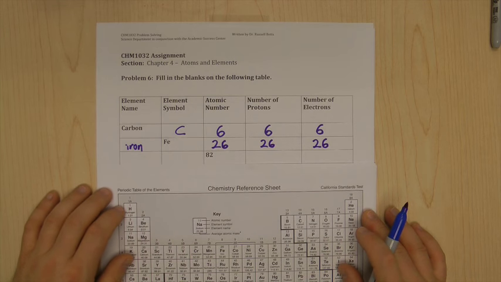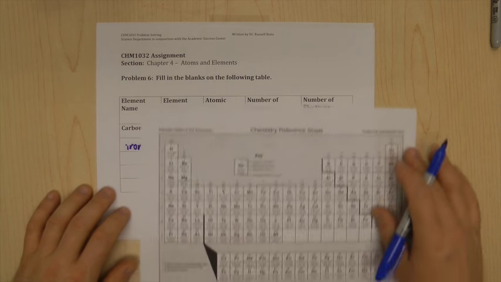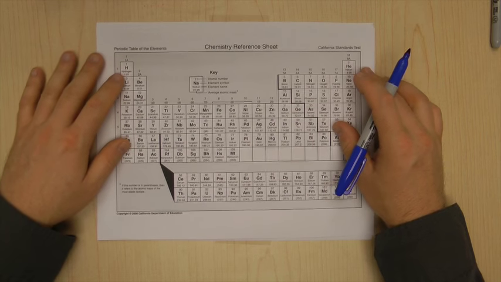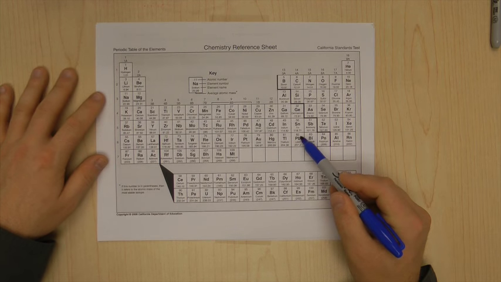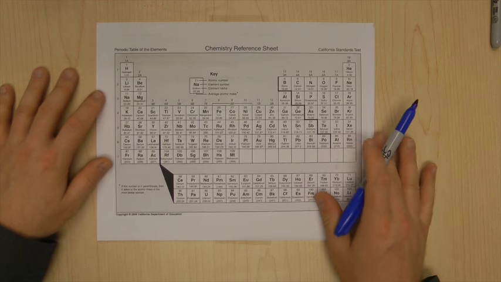Okay, now we're given atomic number 82. So this is a little bit different look. We have to find atomic number 82. There it is, right there. So what element is atomic number 82? It must be Pb, or lead. It can't be anything else. Atomic number 82 must be lead. So let's write that into the table.